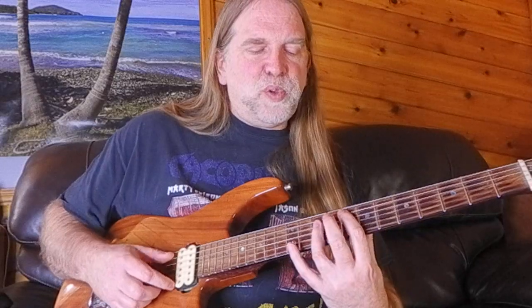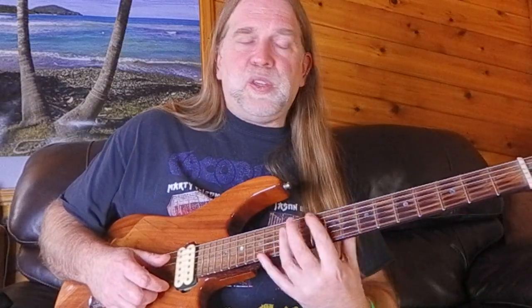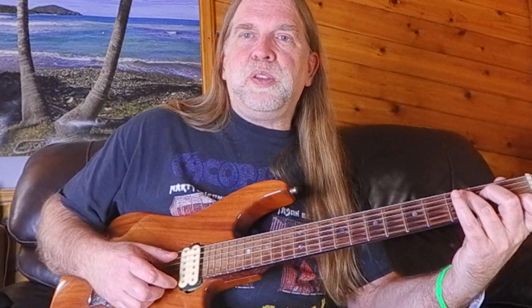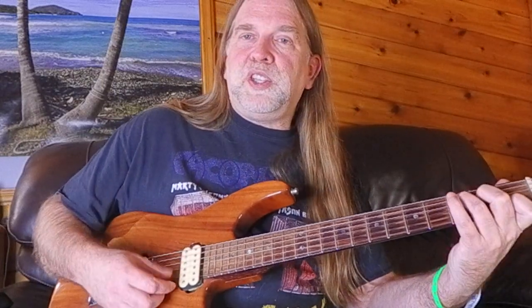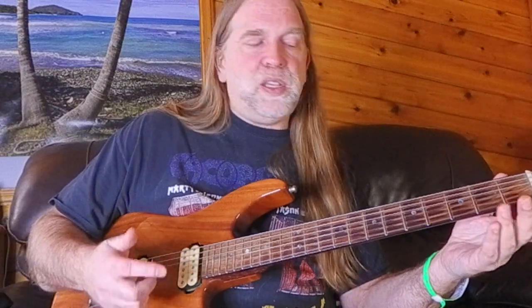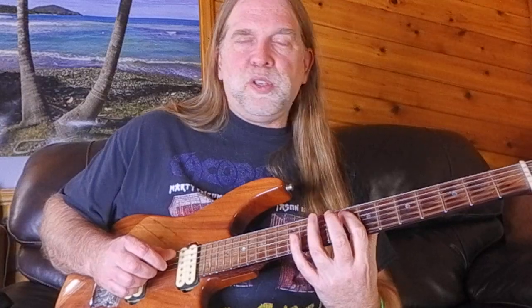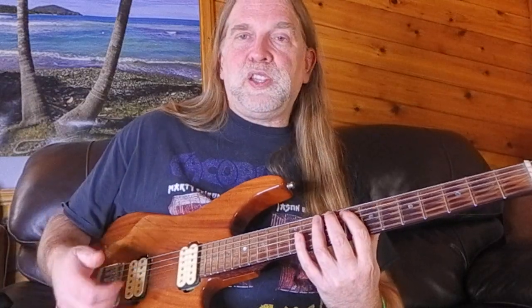You know, if I'm doing F and G as 4 and 5, I could be doing F and then going to C and then going to G, but still there's F and G. So there's, again, 2 major chords a whole step apart. That tells me what key it's in.